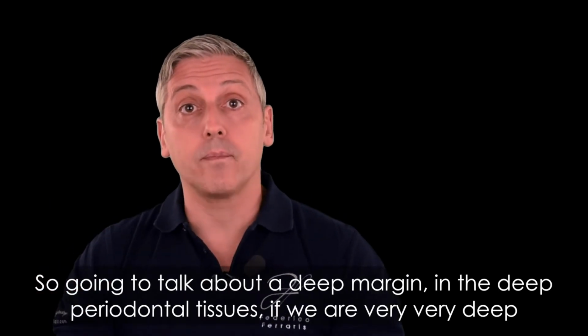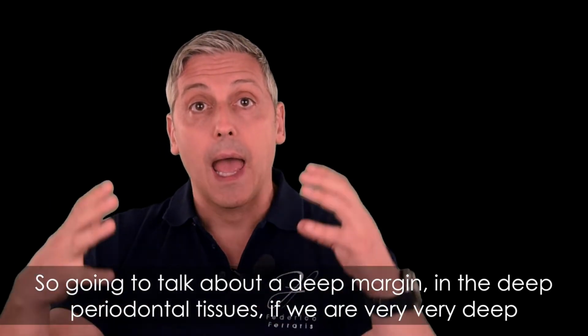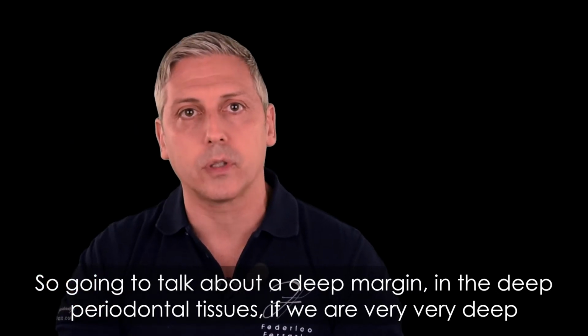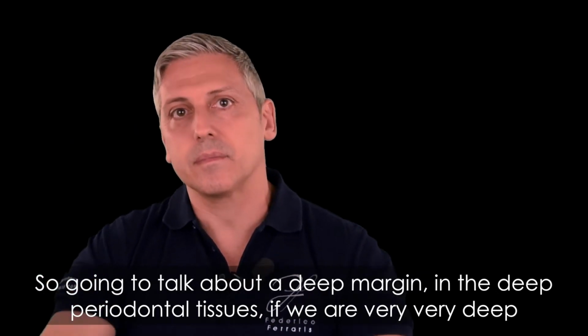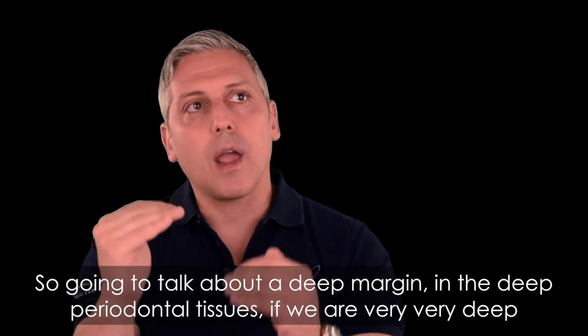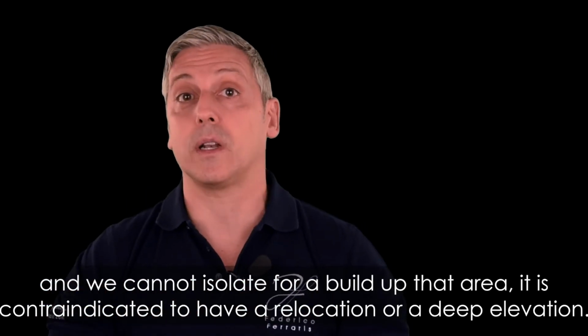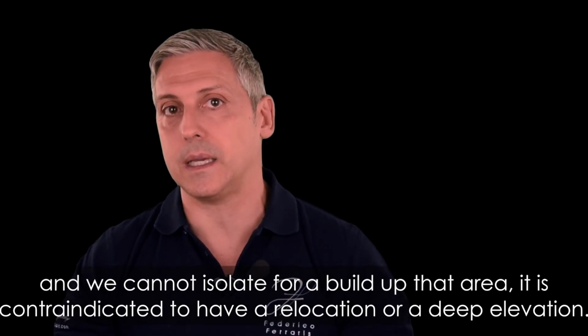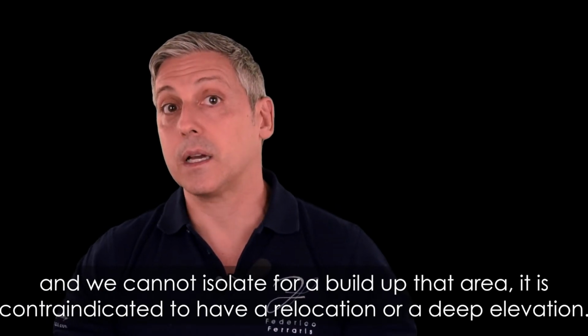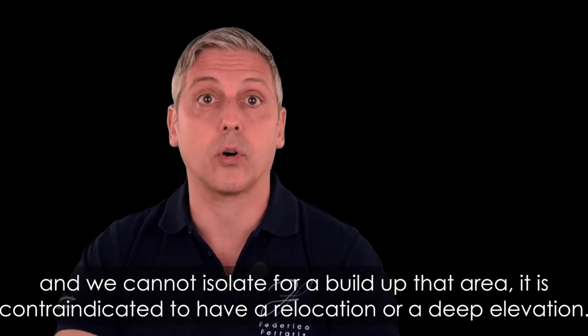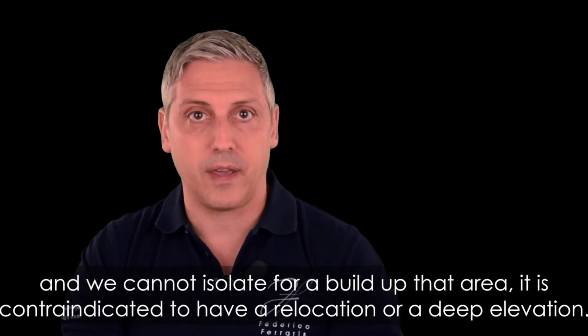So, talking about deep margins and the deep periodontal tissues, if we are very, very deep and we cannot isolate that area for a build-up, a relocation or a deep elevation is contraindicated.